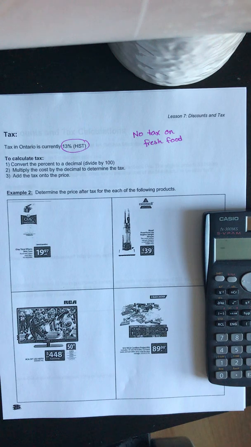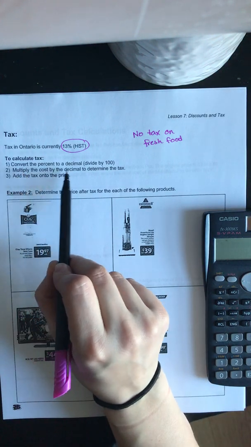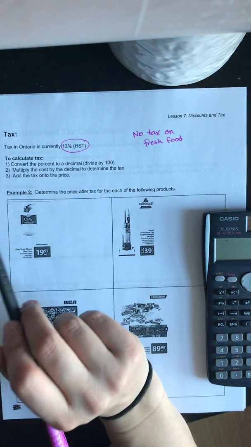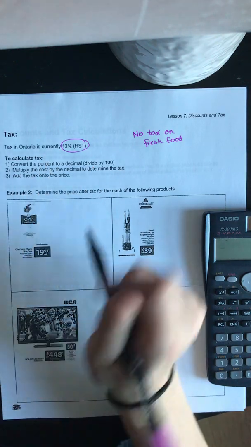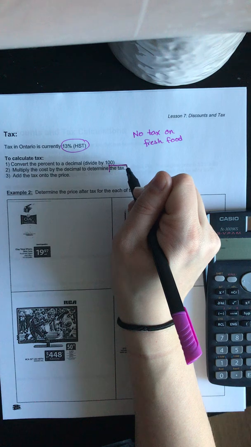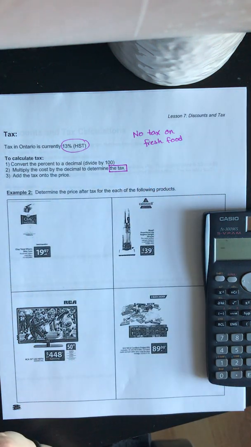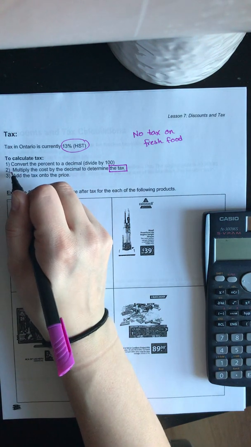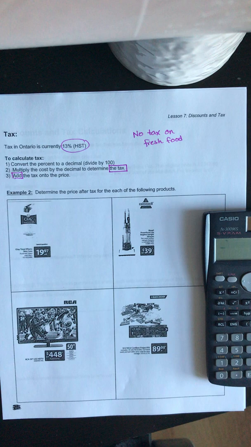Okay, so tax is very similar to discounts. We're going to convert the percent to a decimal by dividing by 100. We're going to multiply that by the original cost. That's, instead of finding the discount now though, that's going to determine the amount of tax you're going to pay. And then instead of subtracting the discount off, we're going to add the tax onto that original. So you end up paying more money, not less.